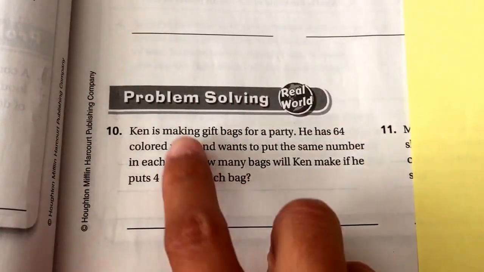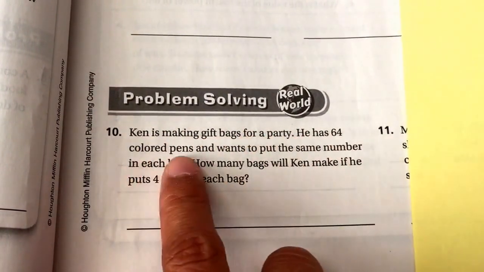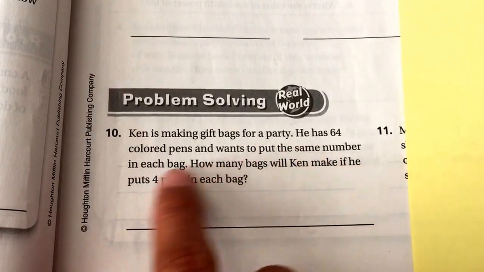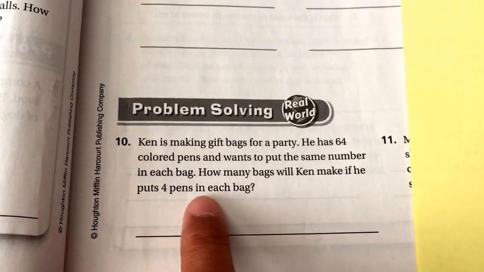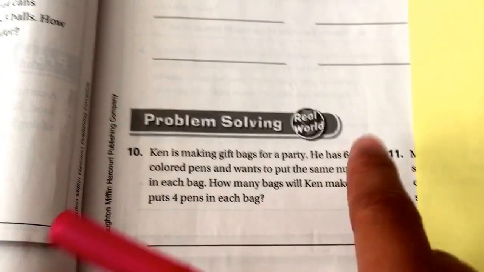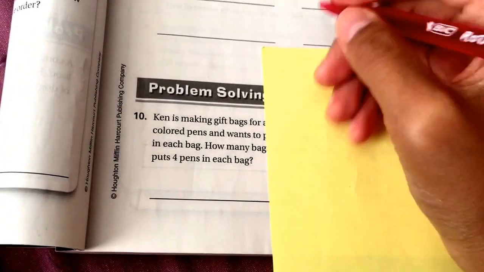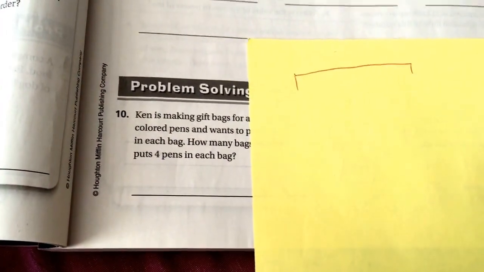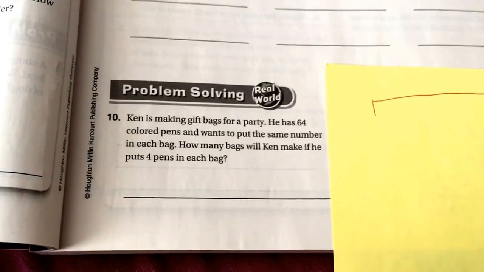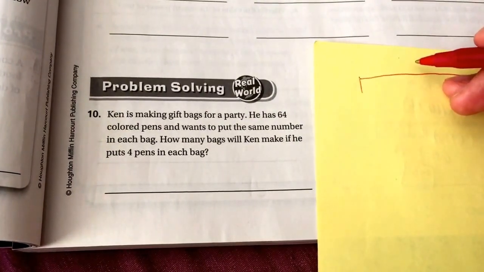word problems. Ken is making gift bags for a party. He has 64 colored pens and wants to put the same number in each bag. How many bags will Ken make if he puts 4 pens in each bag? Because this is a word problem, I do want you to start with the part whole relationships picture box, the boxes.